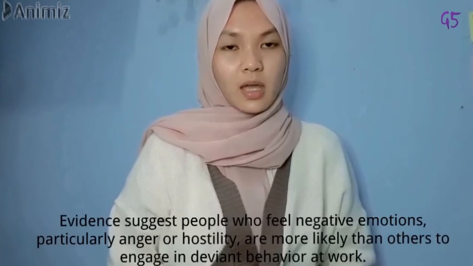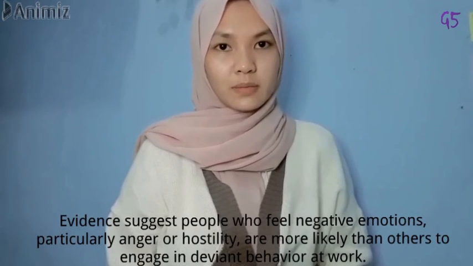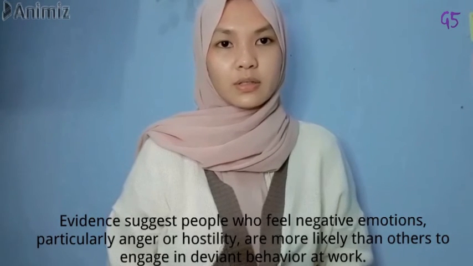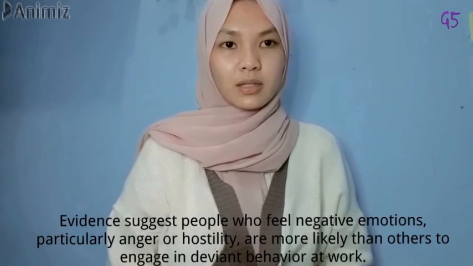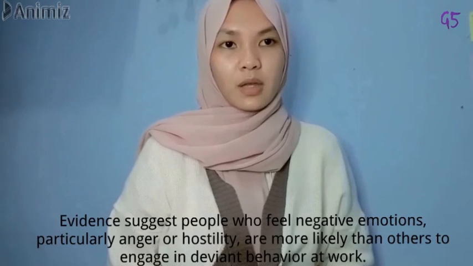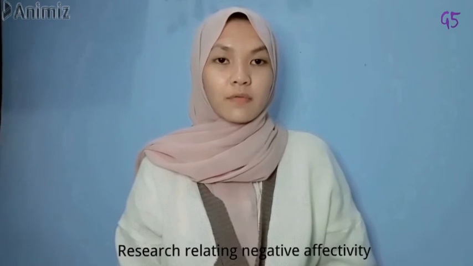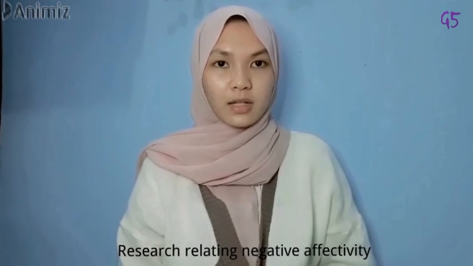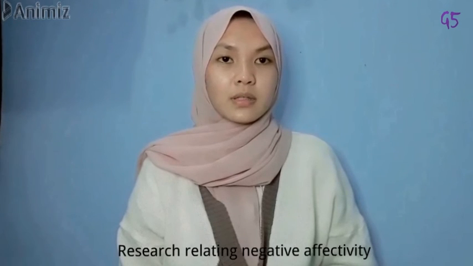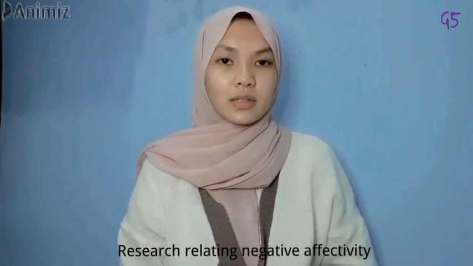Evidence suggests people who feel negative emotion, particularly anger or hostility, are more likely than others to engage in deviant behavior at work. Research relating negative affectivity to increased injuries at work suggests employers might improve health and safety by ensuring workers engage in potentially dangerous activity when they are in a bad mood.